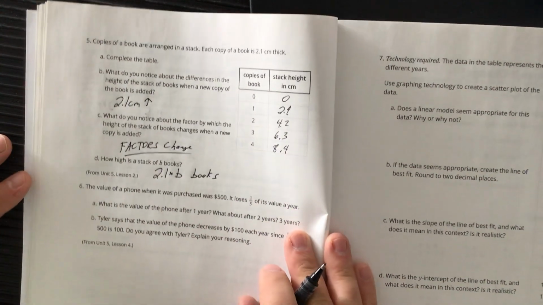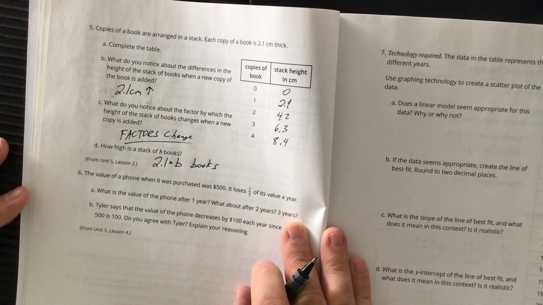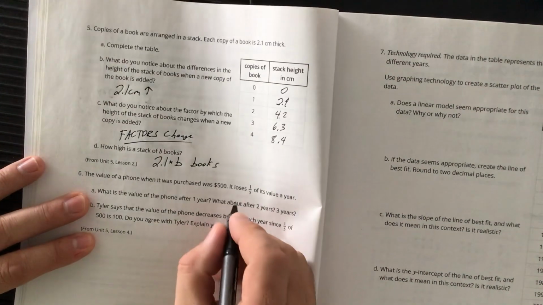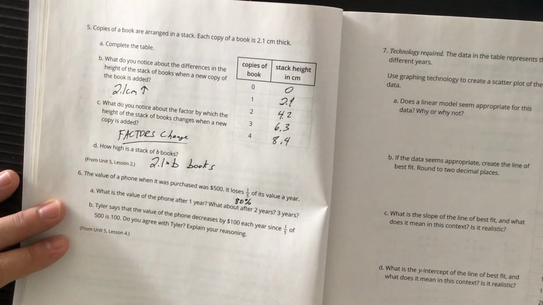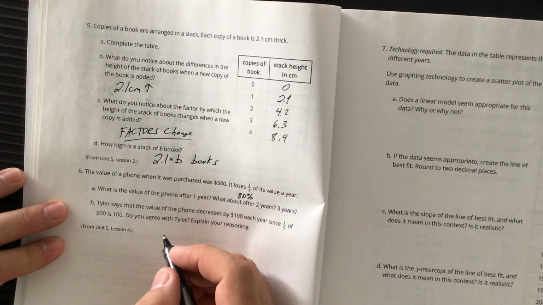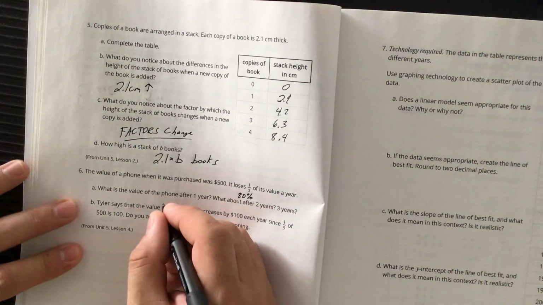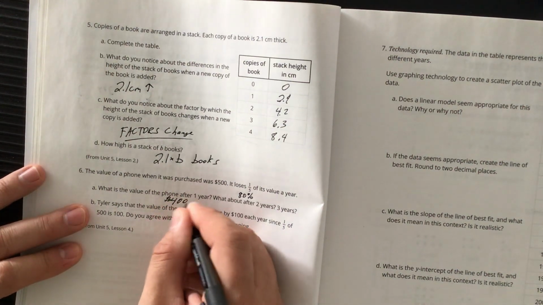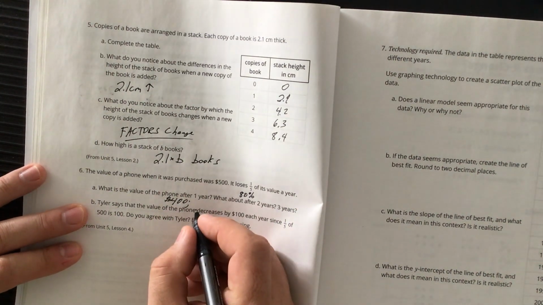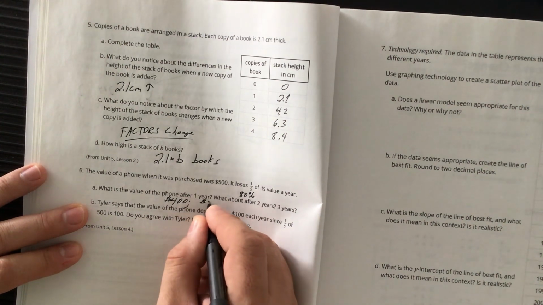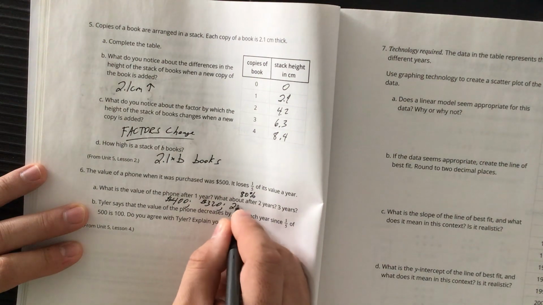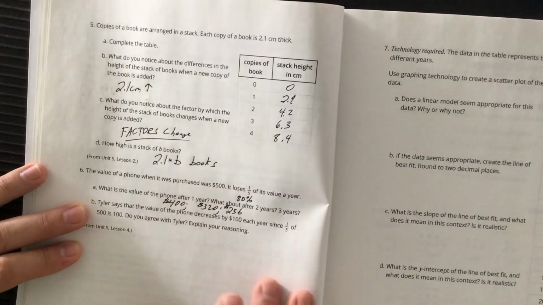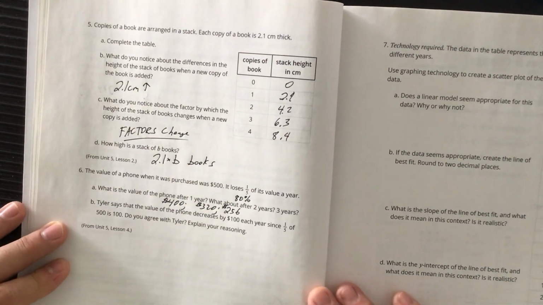The value of the phone when it's purchased is $500. It loses 1/5 of its value. That means it keeps 80% of its value. What is the value of the phone after 1 year? $400. And now it keeps 80% of 400, and 80% of that is 256. Or just taking it times 0.8.